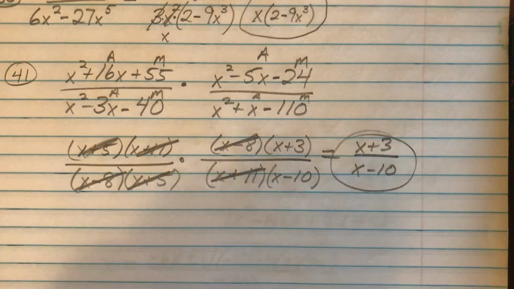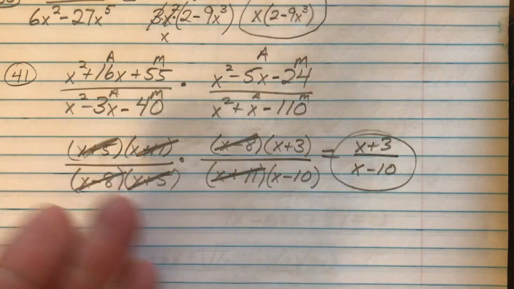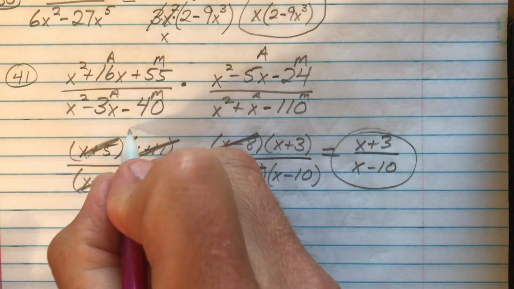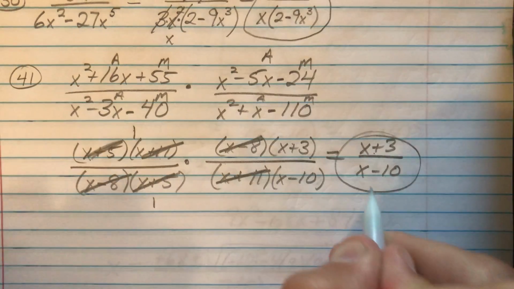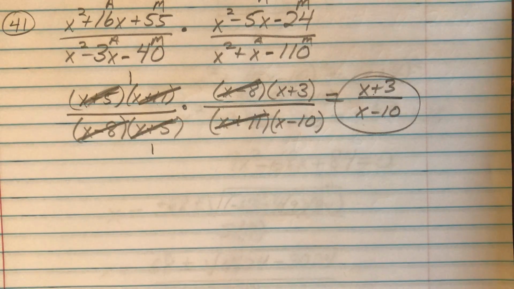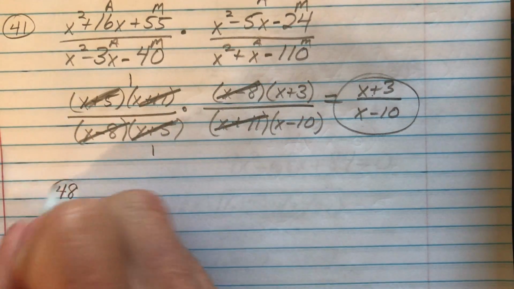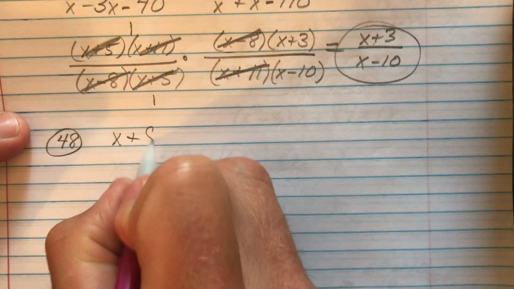So when you're multiplying, you very rarely actually multiply. It's basically 2 fractions that you're going to simplify, and then I guess you do multiply 1 times x plus 3 to get x plus 3 and 1 times x minus 10 to get x minus 10, but you're not really doing a lot of multiplication. Let's try 48. 48 is a subtraction question, which I think is the most difficult of them all.